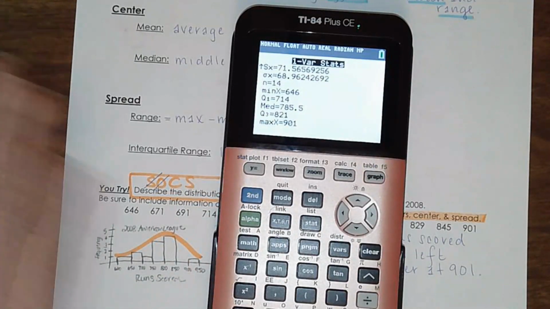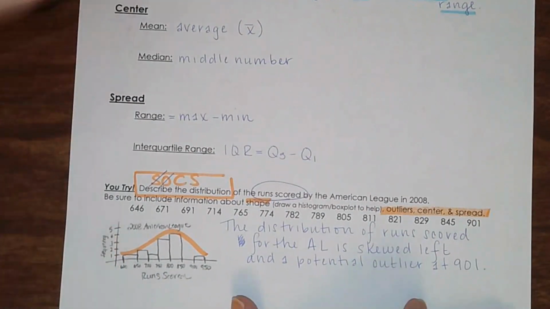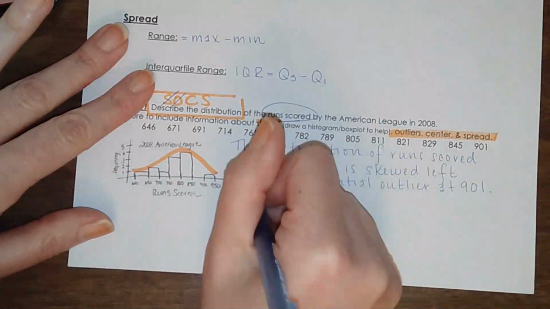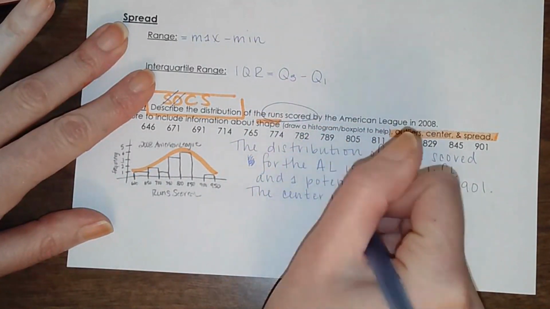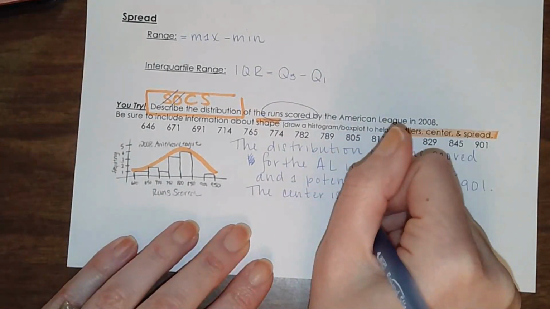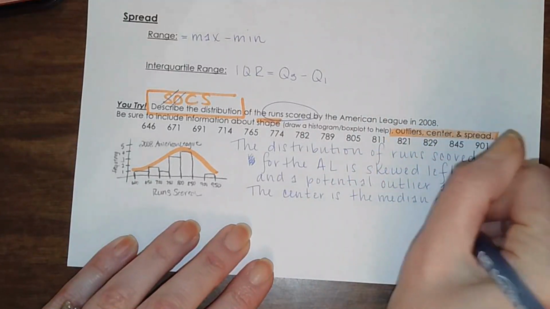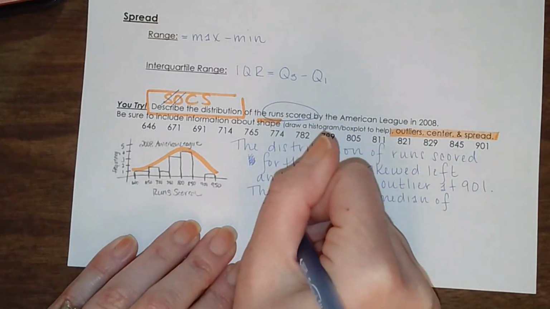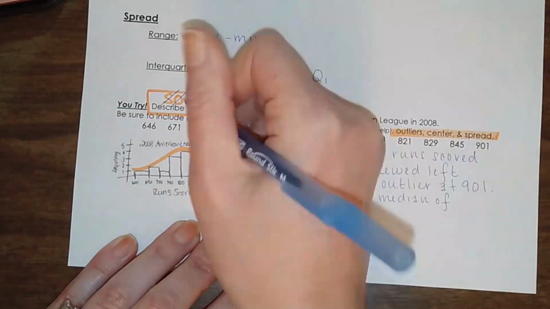Okay, so C stands for center. You can use either measure for center. You can use the mean or the median. I'm going to write the center is, I'll use the median, the median of 785.5 runs. So I talked about center.